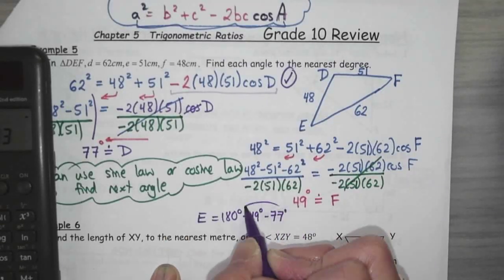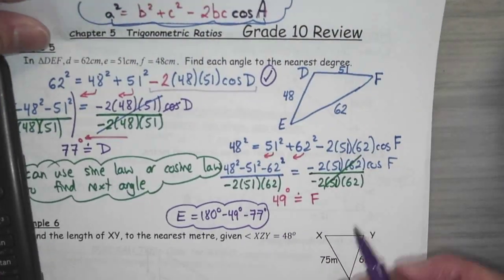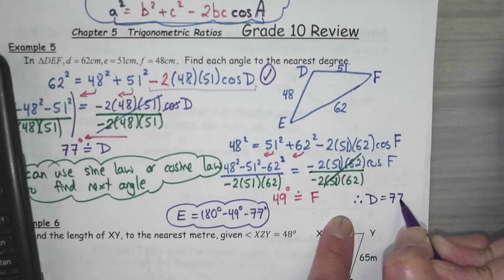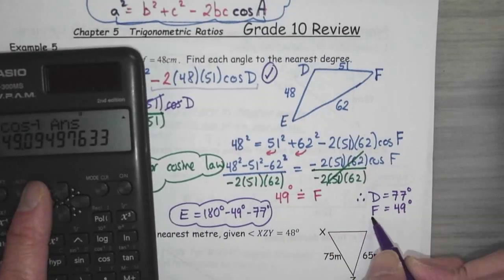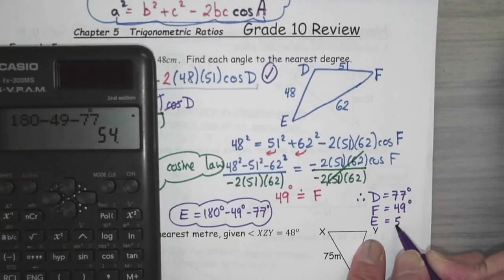You don't have to show that. That's your brain, right? So then for E, I want you to do a therefore. So therefore, D equals 77, F equals 49, and just fill in the E. E is 180 minus 49 minus 77, 54.